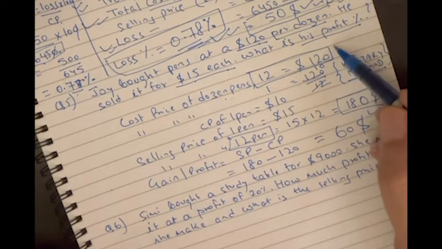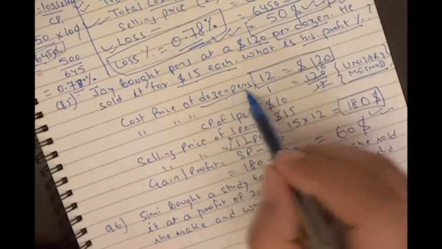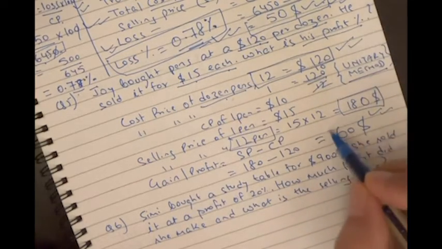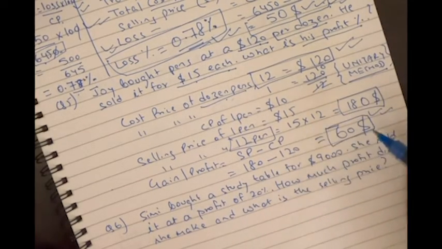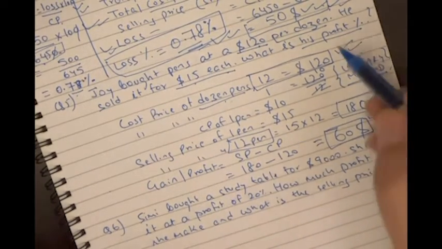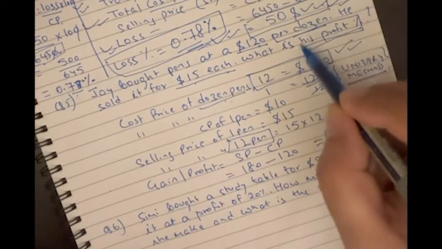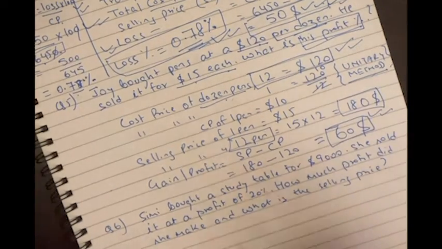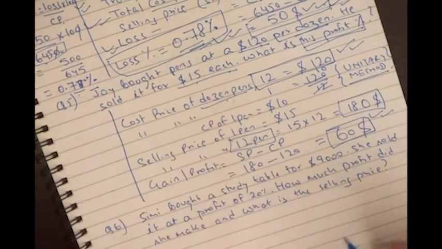However, his cost price for a dozen pens is $120. So this is your gain value or profit value. But again, we will not stop here, because the ask is that we find the profit percentage.